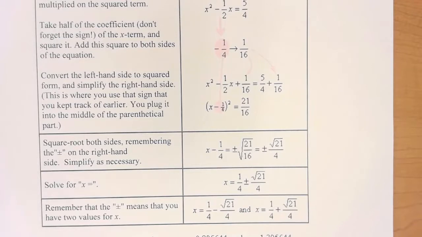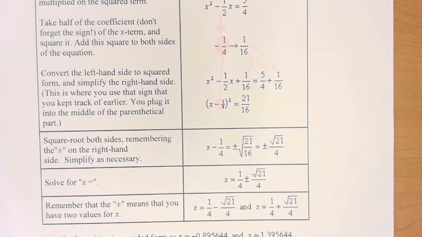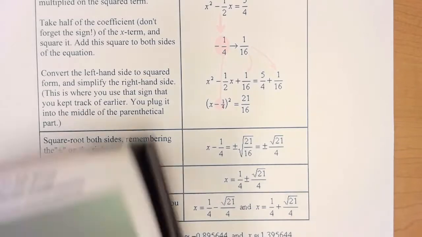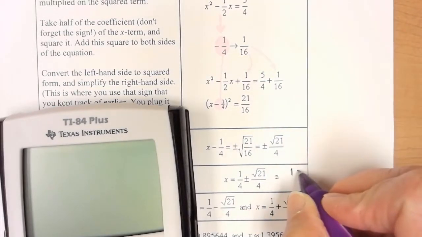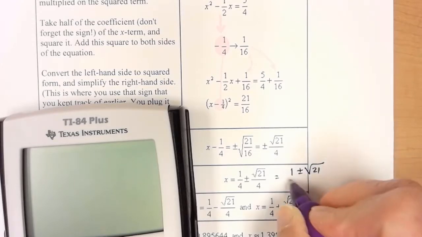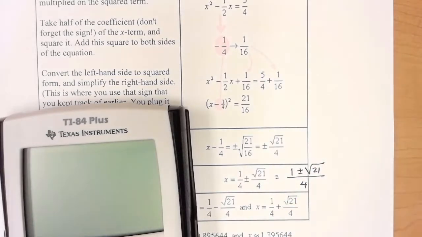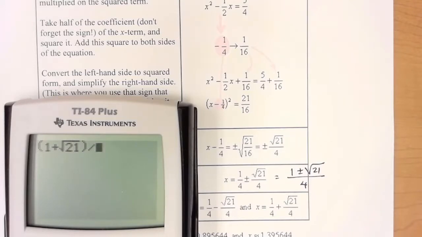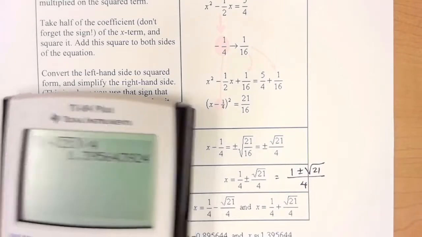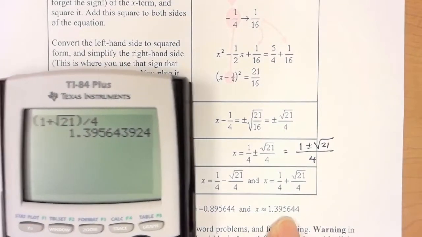for x. Now this answer can be written in rounded form as this. If you do it in the calculator, you've got to use parentheses. Actually, I prefer it to look like this: 1 plus or minus square root of 21 over 4. When I do it in my calculator, I'm going to do parentheses around that. So parentheses 1 plus square root of 21, close that parentheses, divide it by 4. And that's where this answer right here came from.